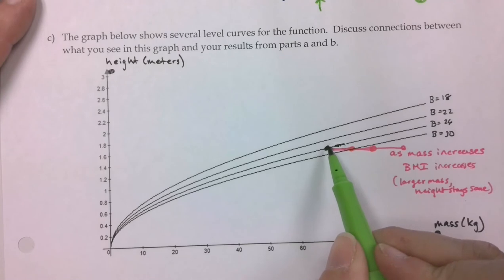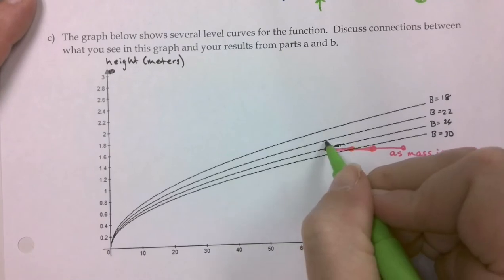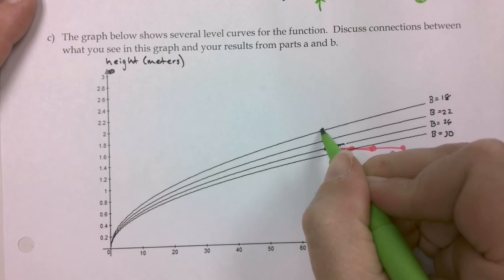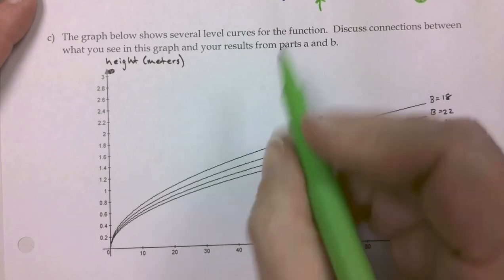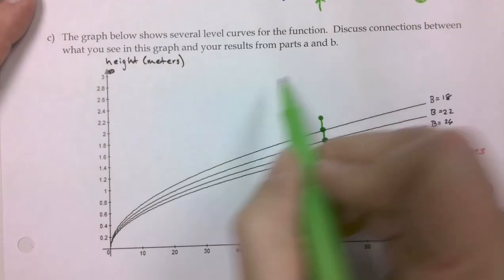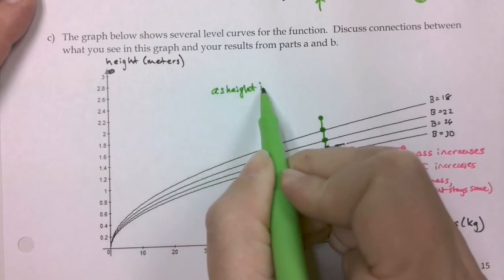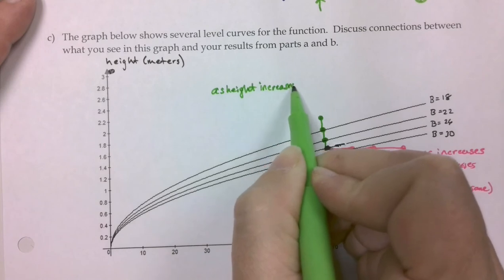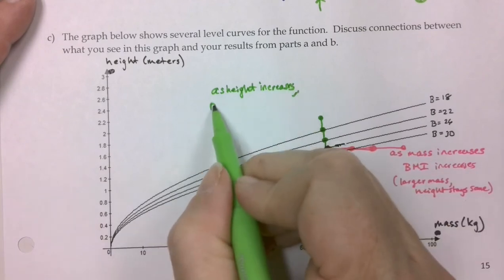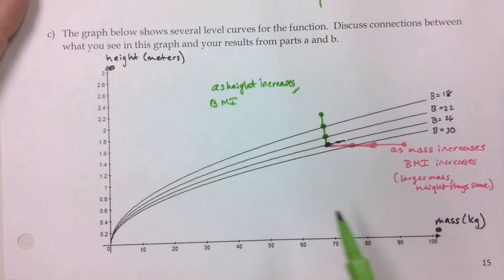All right, now what about this one? As height increases, if I imagine that's my same starting point, my BMI was 26, but I gained height, but I didn't gain mass, so I go this way. So if I gain height, as height increases, the BMI is shrinking, because I'm gaining height, but I'm not gaining mass.